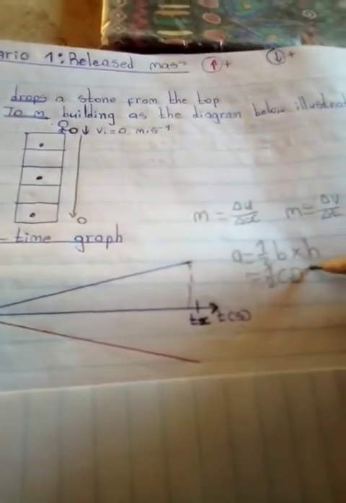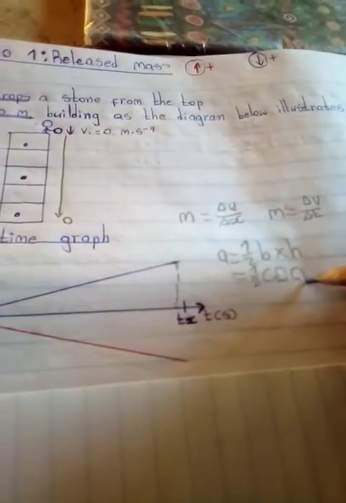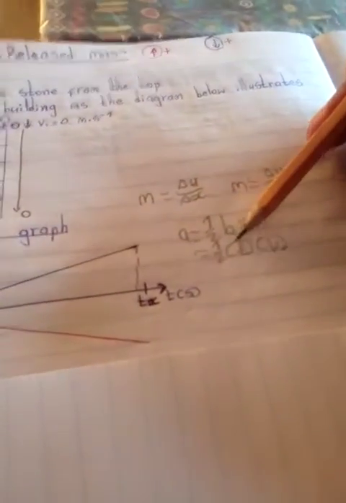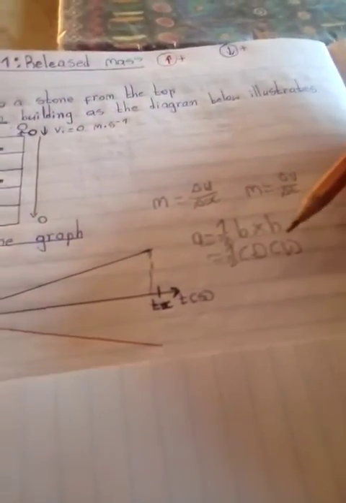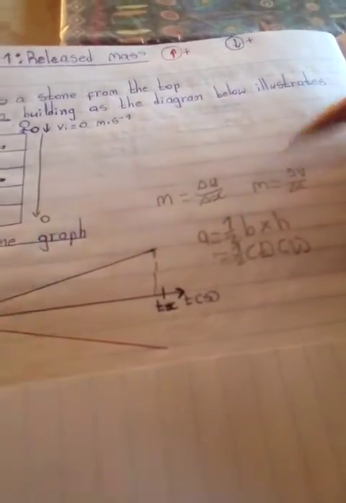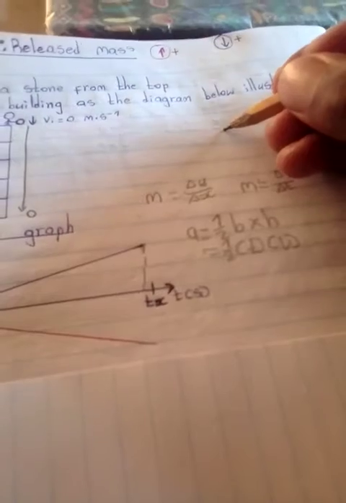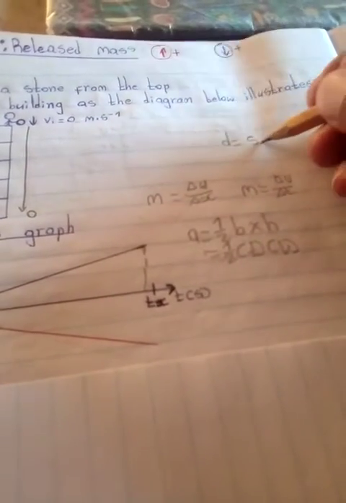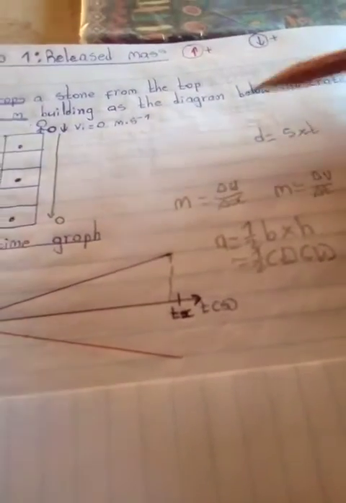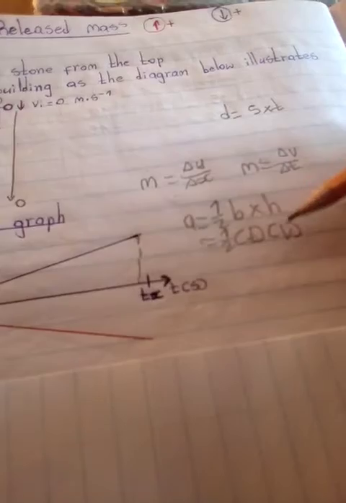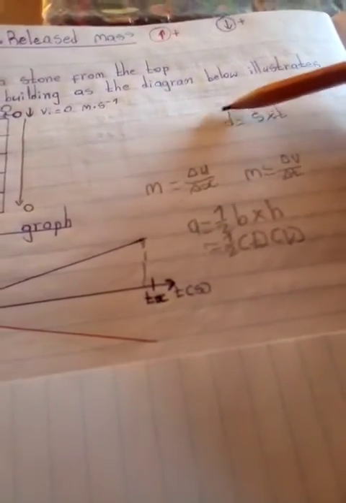You can say t. Our height is what? Is velocity. You can say velocity. What does time times velocity remind you of? Of course, it reminds you of the distance. If you remember the grade 10 formula here, which says distance is equals to speed times time, here the time here times the speed here will give you the displacement.